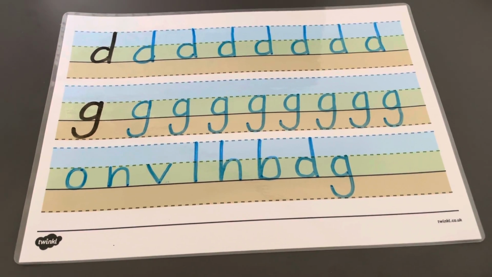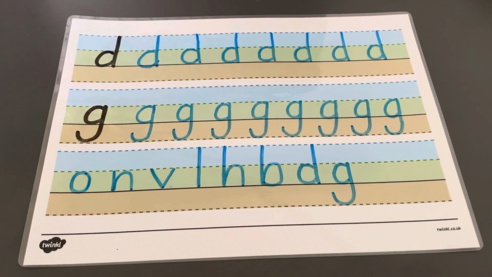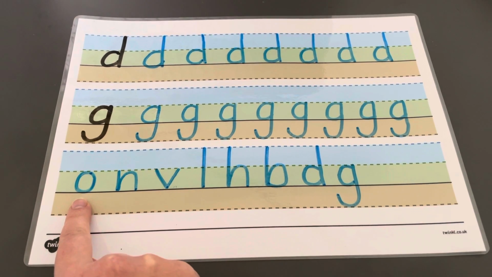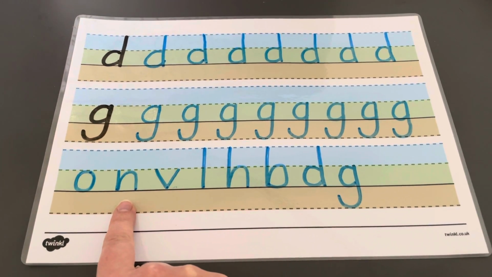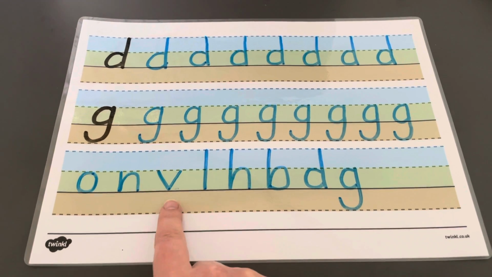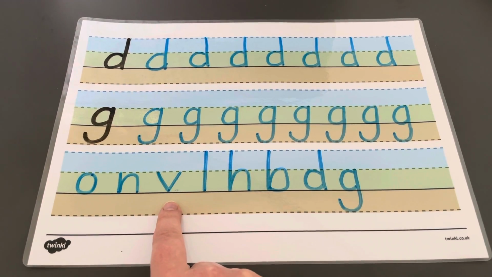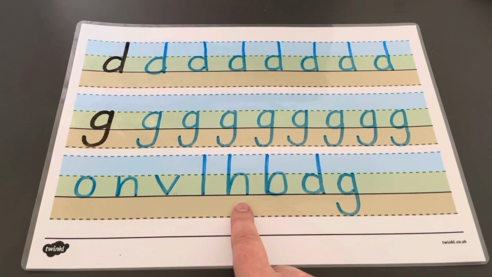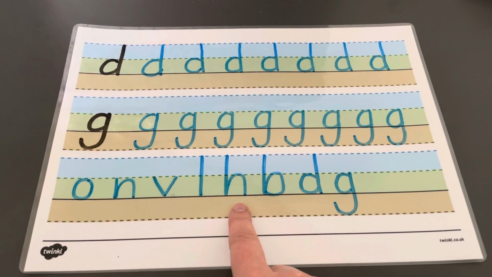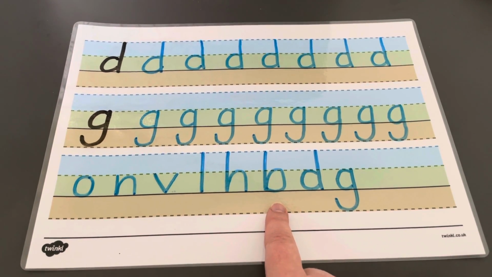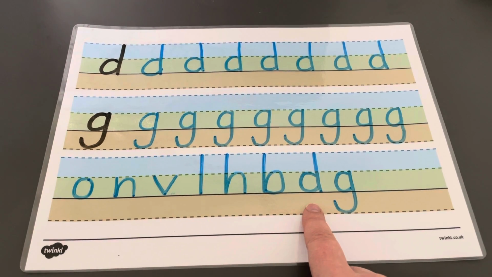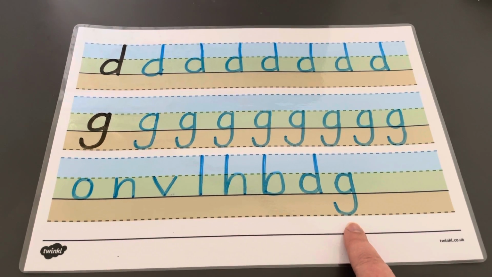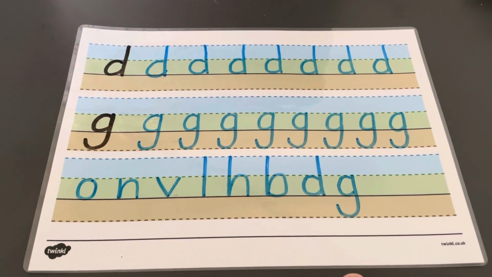Here are our letters and sounds from stage 2. The lowercase letter O, O. Lowercase letter N, N. Lowercase letter V, V. Lowercase letter L, L. Lowercase letter H, H. Lowercase letter B, B. Lowercase letter D, D. And lowercase letter G, G. Keep practicing. Well done.